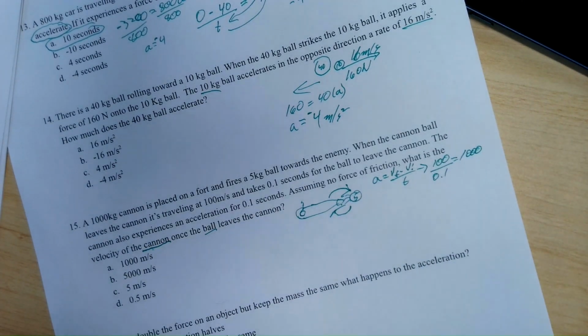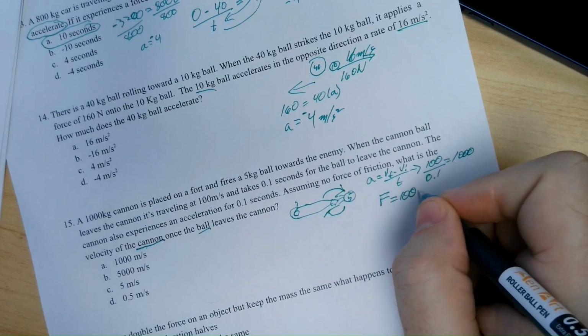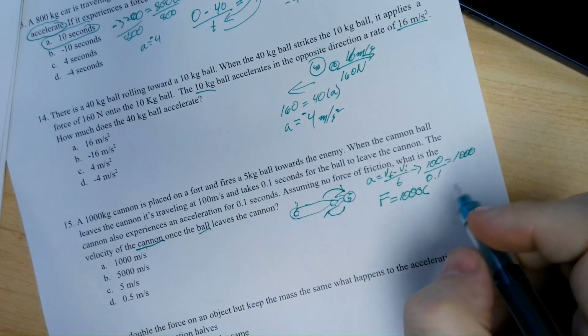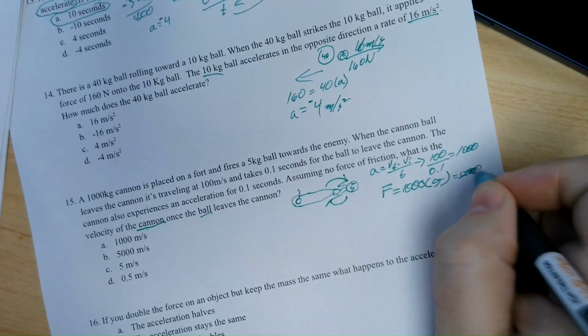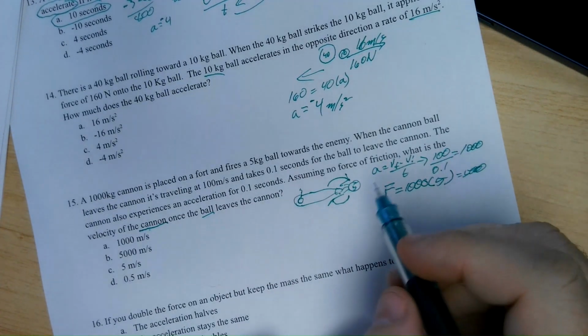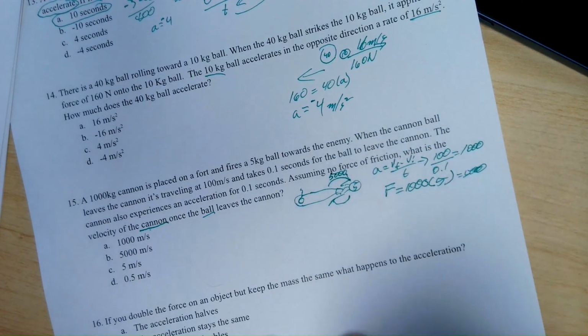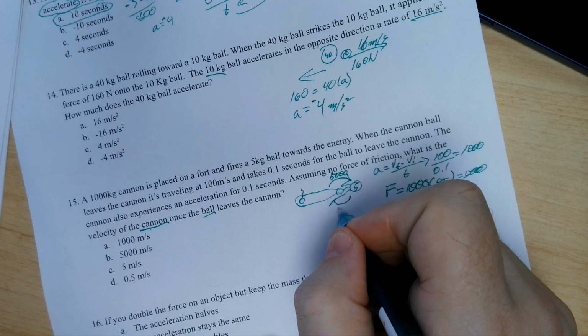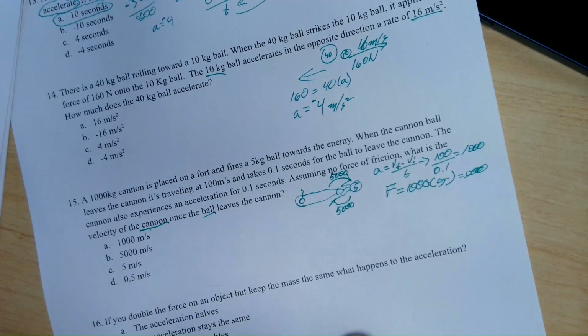Okay. Our force is going to equal 1,000 times our mass, which is 5. It's going to equal 5,000 newtons. So our cannon can put 5,000 newtons of force on this cannonball. That means the cannonball is putting 5,000 newtons of force on the cannon.